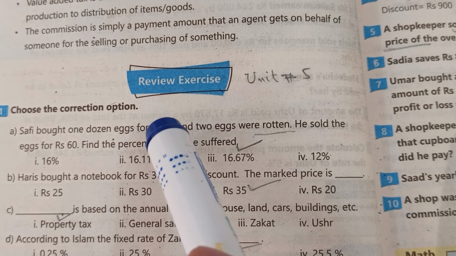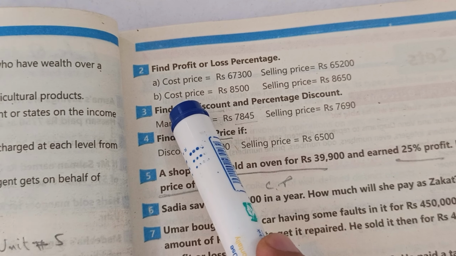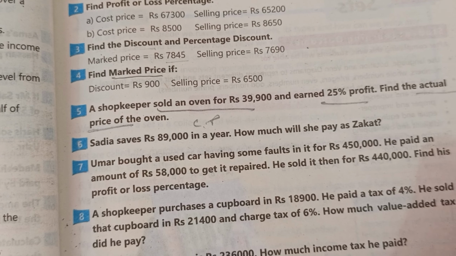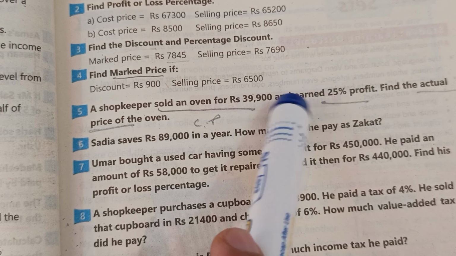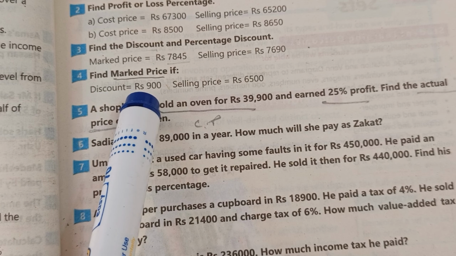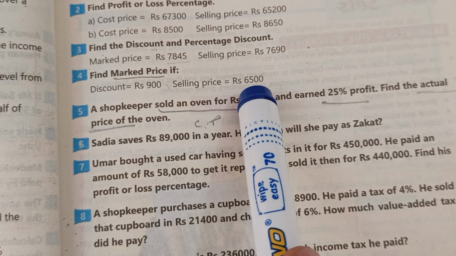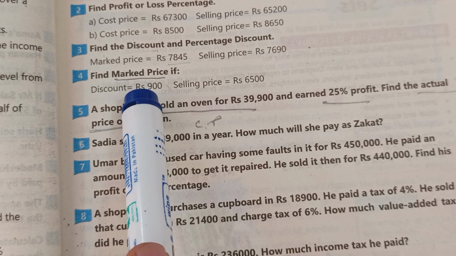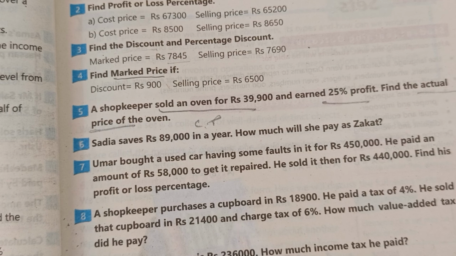I have shared question number 1, 2 and 3 of this exercise in previous videos, and at this moment I am going to solve question number 4 and onward. Question number 4 is: find mark price if discount is rupees 900 and selling price is equal to rupees 6,500. So two things are given: the amount of discount and the selling price, and it is asked to find the mark price.